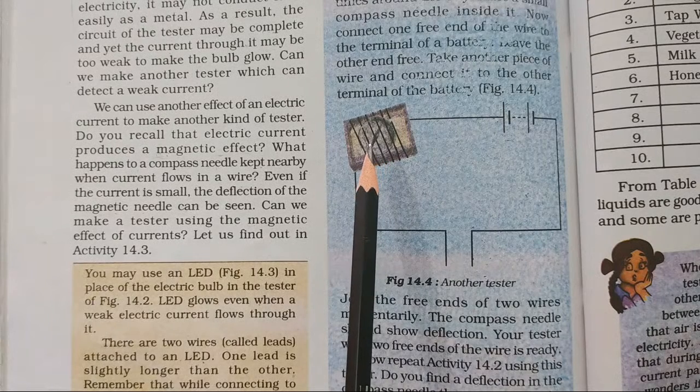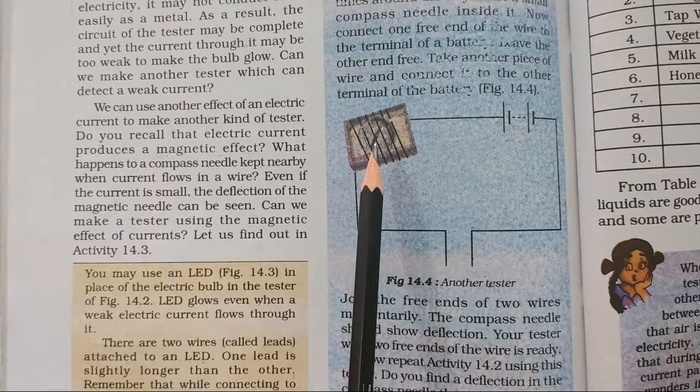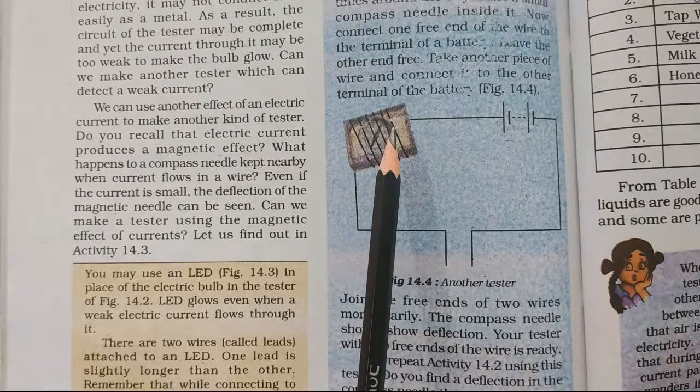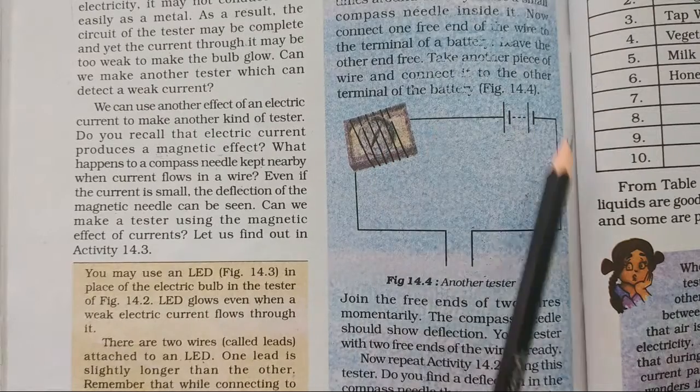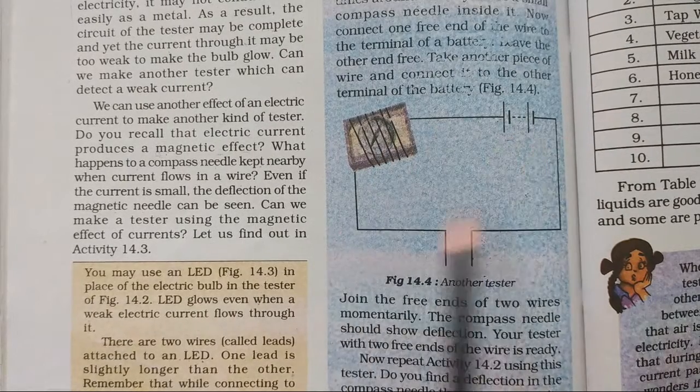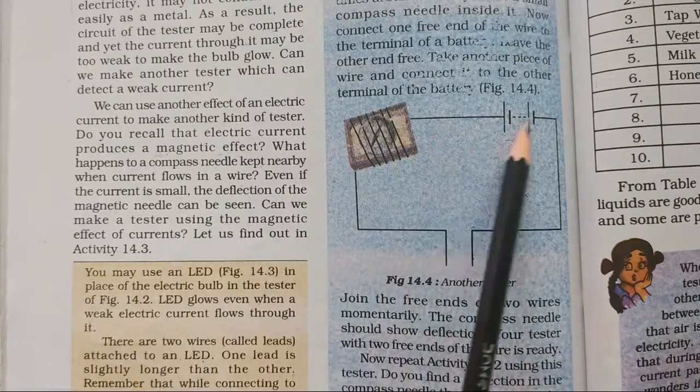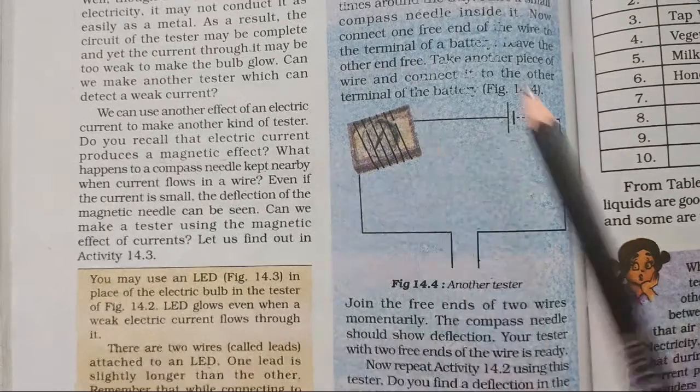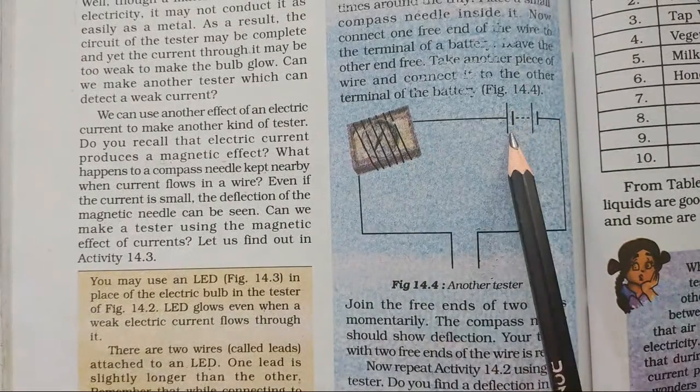What does this tell you? A very important point about electricity. The important point is that whenever any electric current flows through a wire, the wire produces a magnetic field. So around the wire there is a field produced.